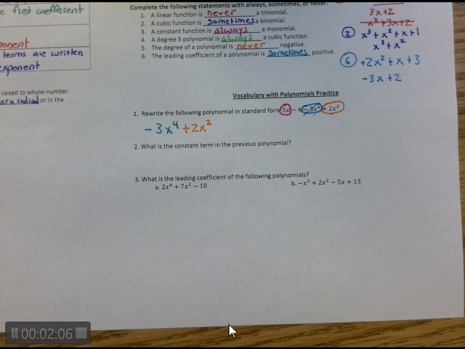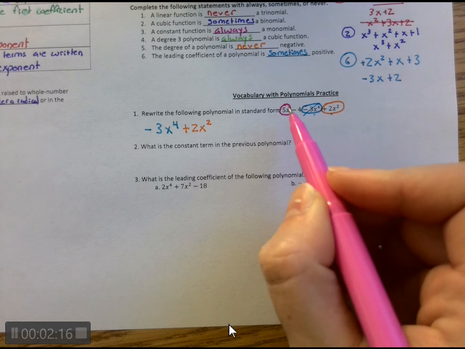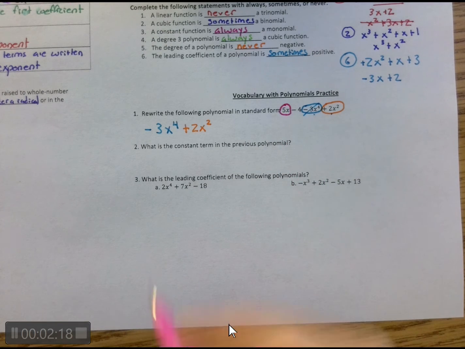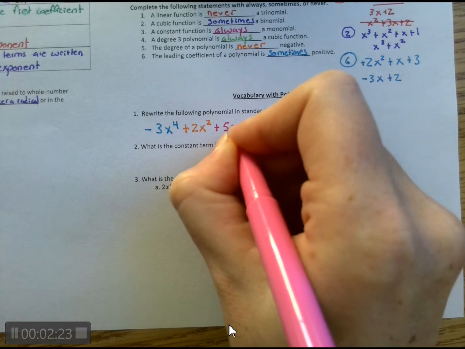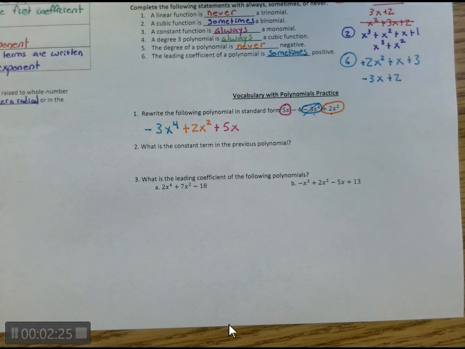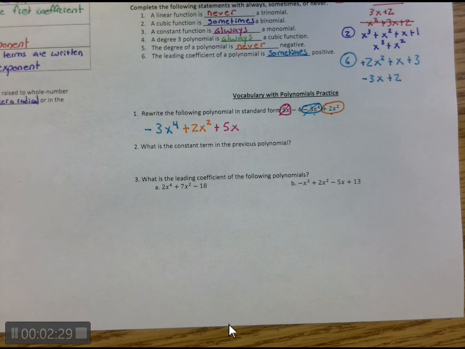Miss Johnson, there is not a plus sign in front of the 5x. What do I do? Well, if you recall in the previous video, I said that if there is not a sign in front of your first term, assume it is positive. Okay? Oops, I forgot to cross out the orange one so that we knew we were done with it.